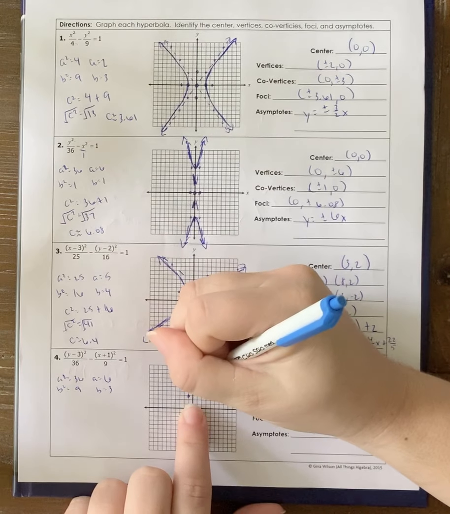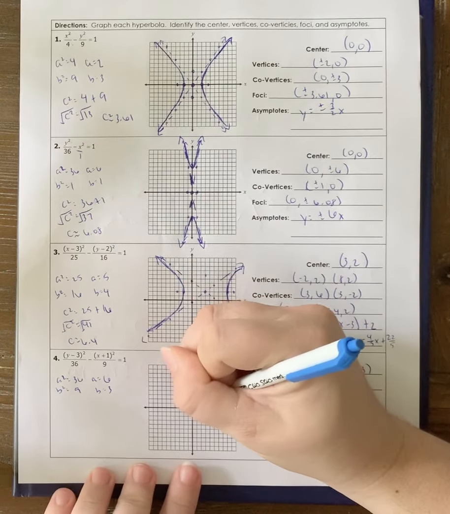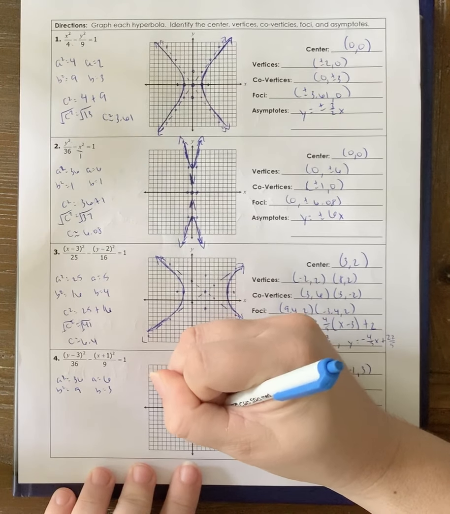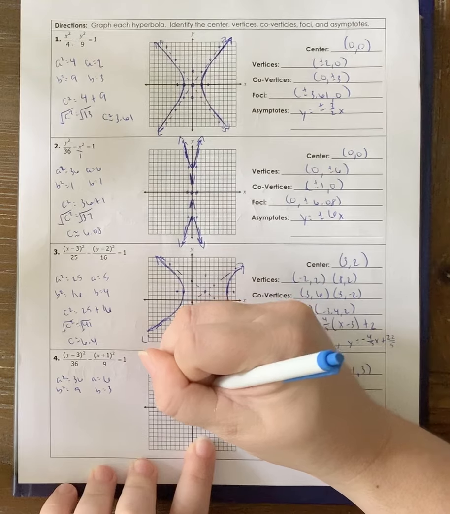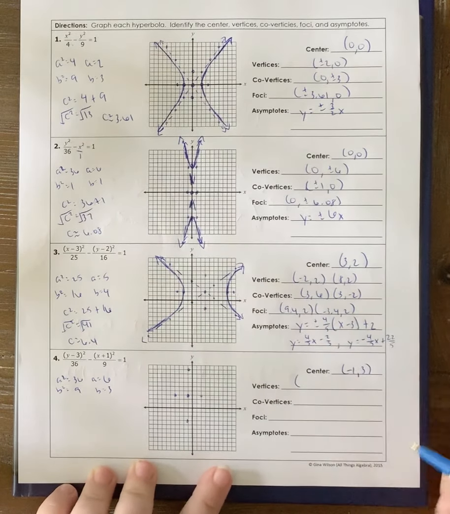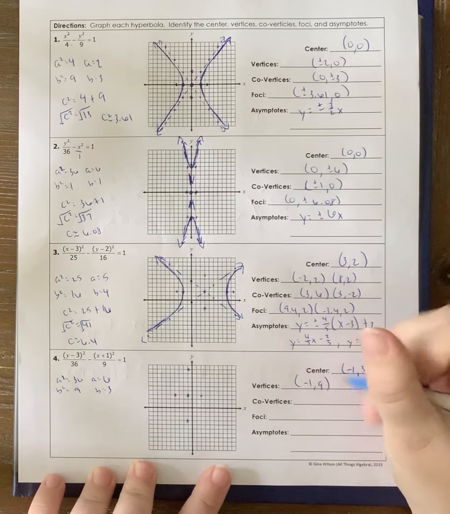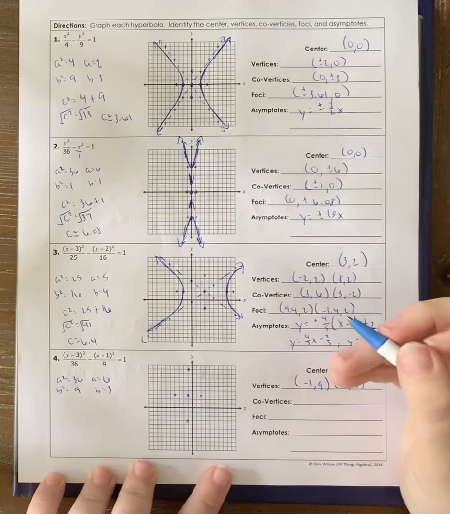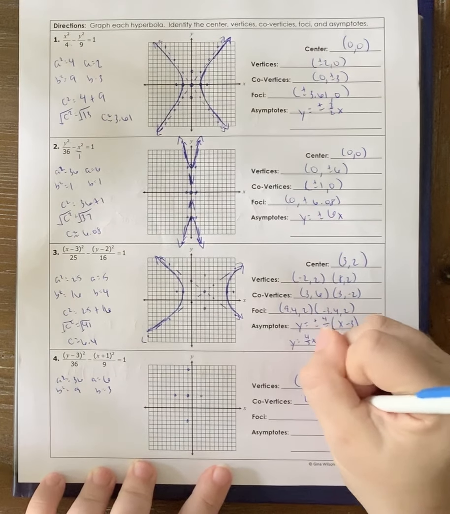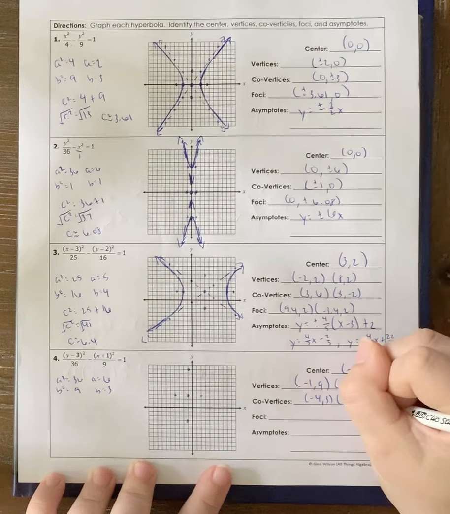So we have 1, 2, 3, 4, 5, 6. 1, 2, 3, 4, 5, 6. 1, 2, 3. 1, 2, 3. Okay, our vertices are going to be negative 1, 9, and negative 1, negative 3. Our co-vertices are going to be negative 4, 3, and 2, 3.